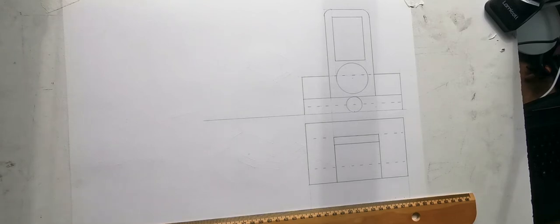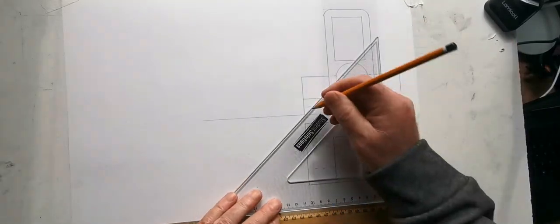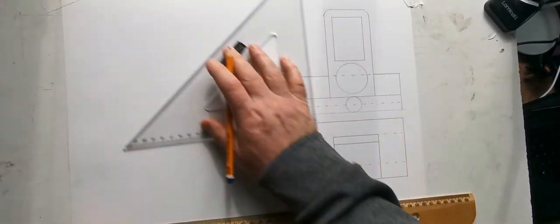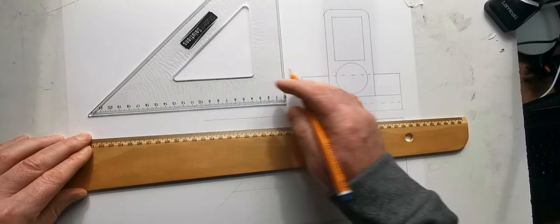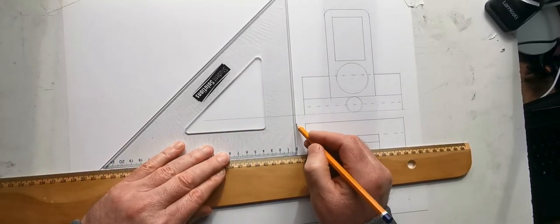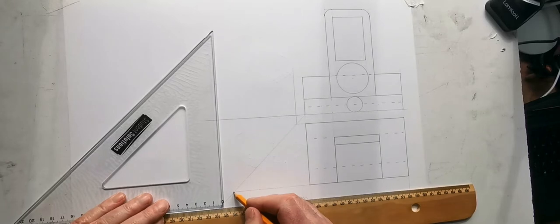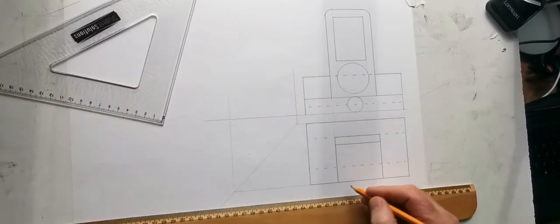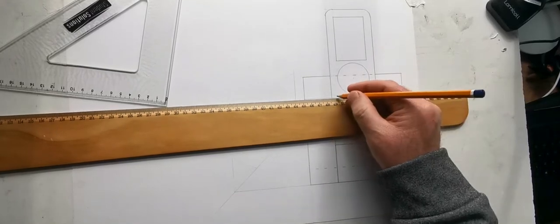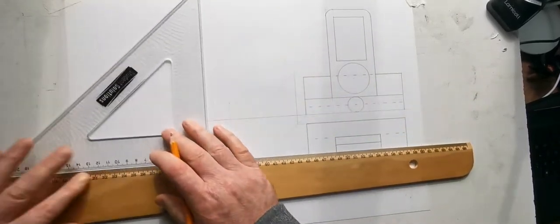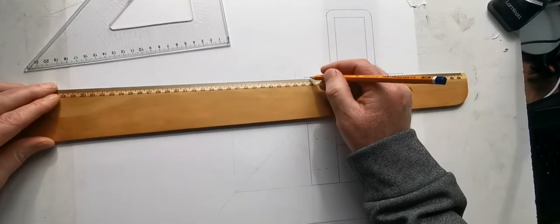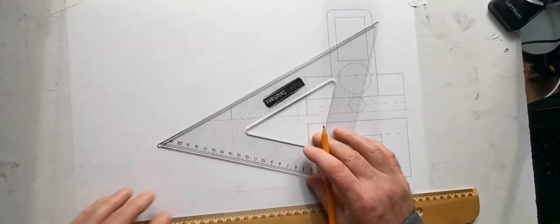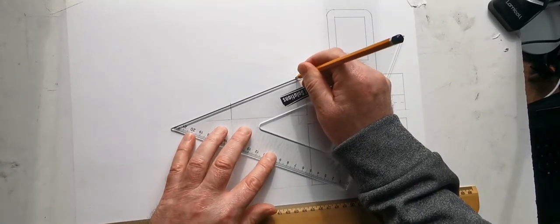So let's attack the end view here now. So grab your 45-degree set square. Bring the front, bring the back. Let's deal with this first. So you'll notice I'm not taking those lines up too far, and I'll show you why. Because the front only goes up 20, which is here, and the back only goes up 50, and this here is our slope.